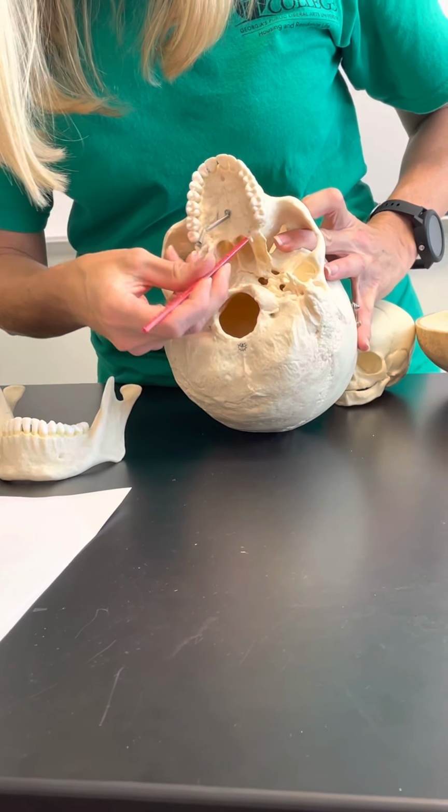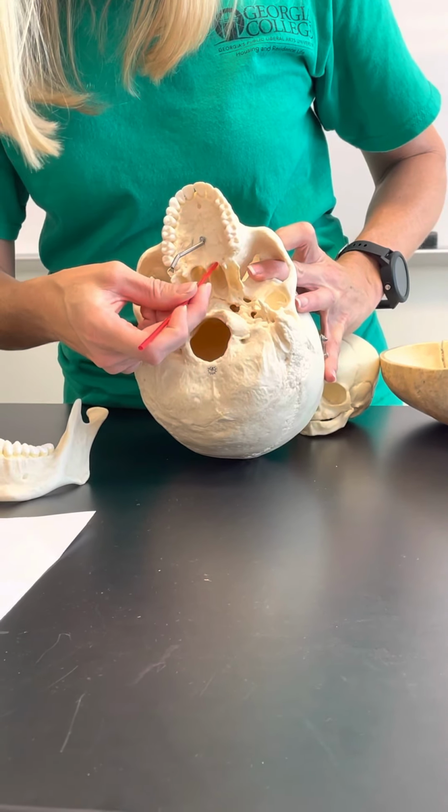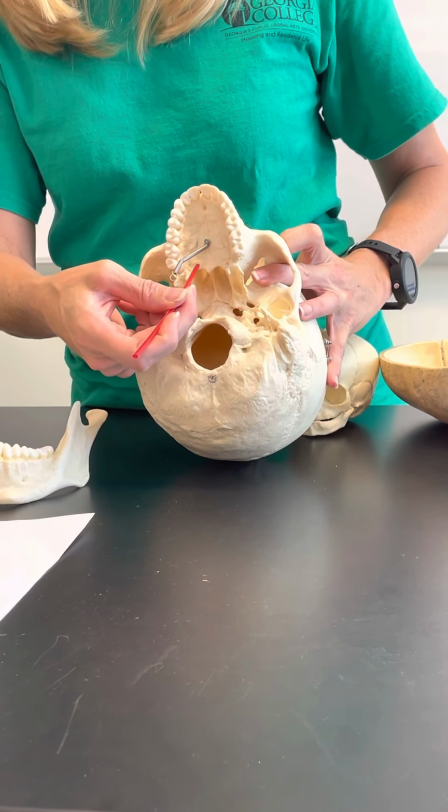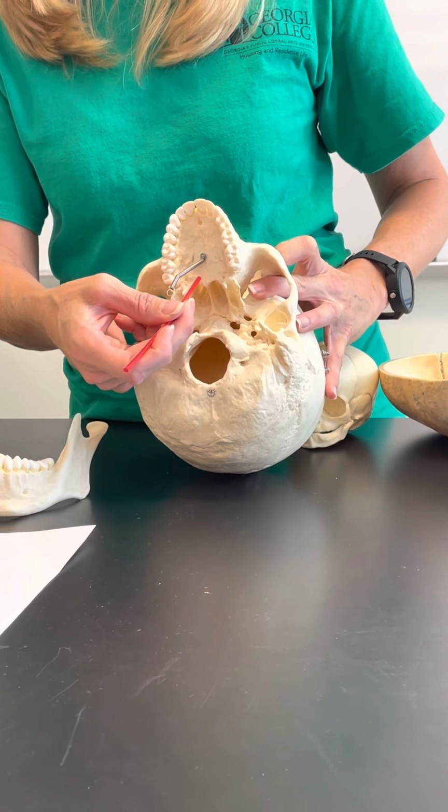And then there's another set of bones that's right behind it. These are the palatine bones. Okay, they're much smaller, but they also make up the hard palate.